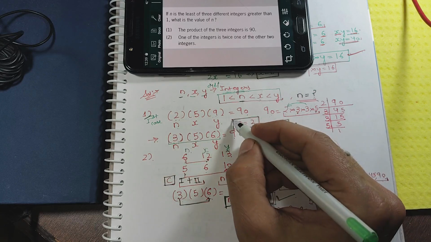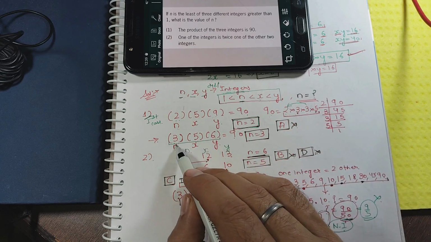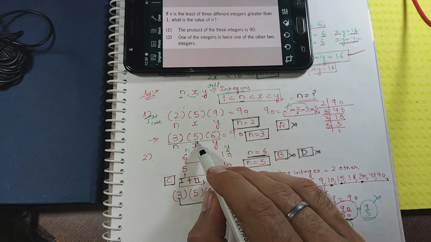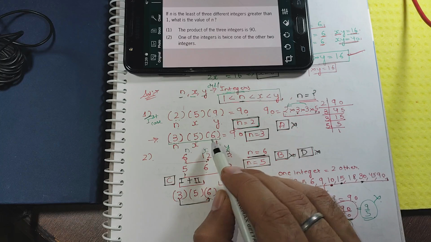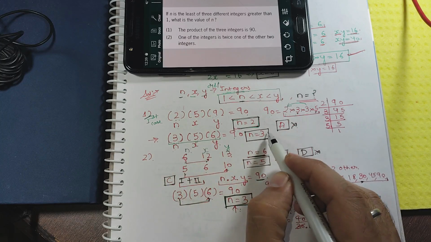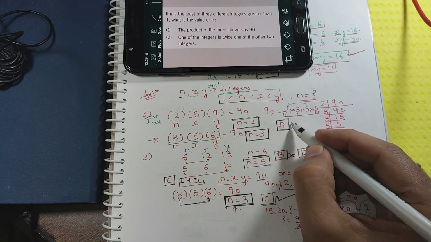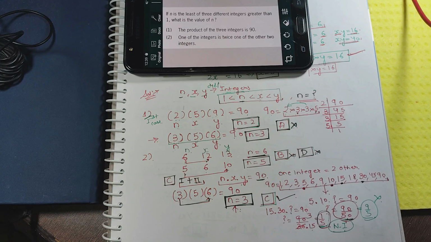So we get the value of n equal to 2, right? But if I suppose n to be 3, x to be 5, and y to be 6, then 6 times 5 is 30, into 3, the product is 90, but the value of n comes out to be 3. So we can say that statement A is not sufficient to answer my question.